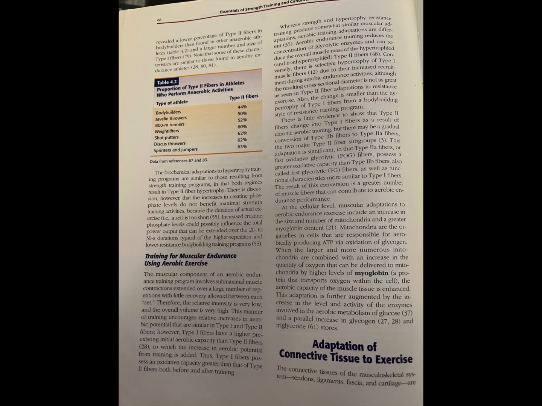type 2 fiber subgroups. This adaptation is significant in that type 2A fibers, or fast oxidative glycolytic (FOG) fibers, possess a greater oxidative capacity than type 2B fibers, also called fast glycolytic (FG) fibers, as well as functional characteristics more similar to type 1 fibers. The result of this conversion is a greater number of muscle fibers that can contribute to aerobic endurance performance.